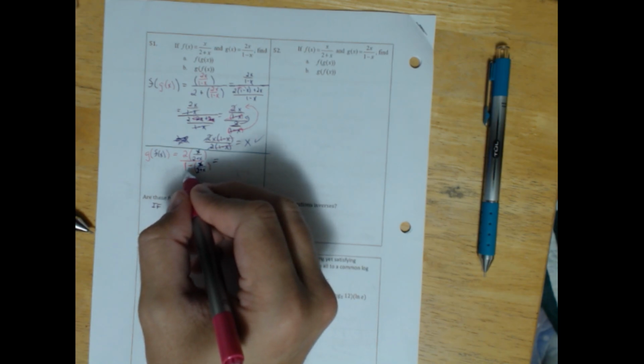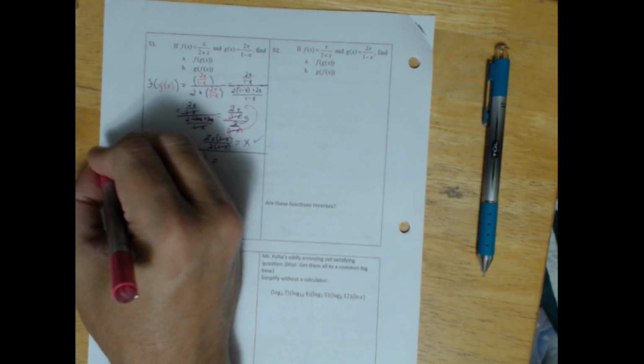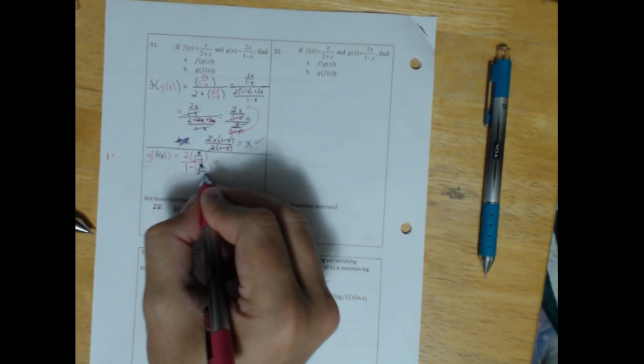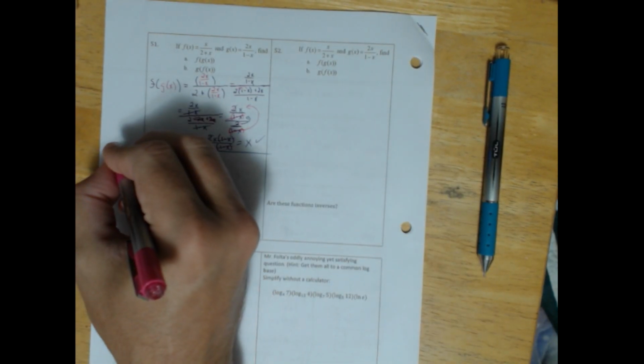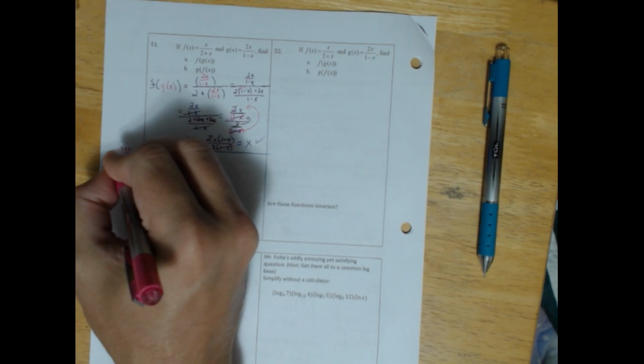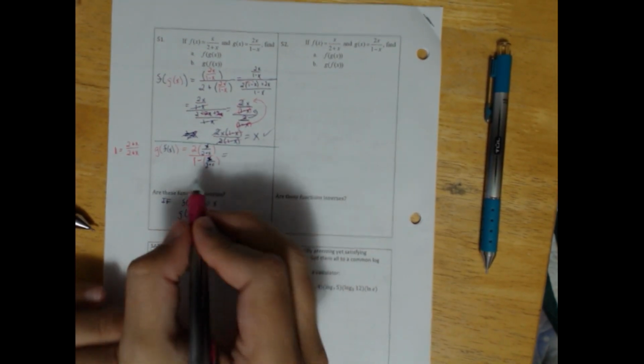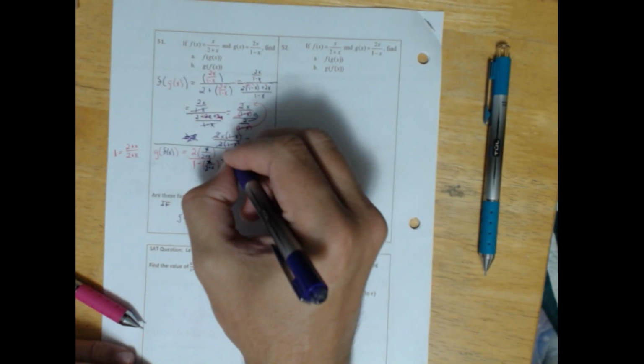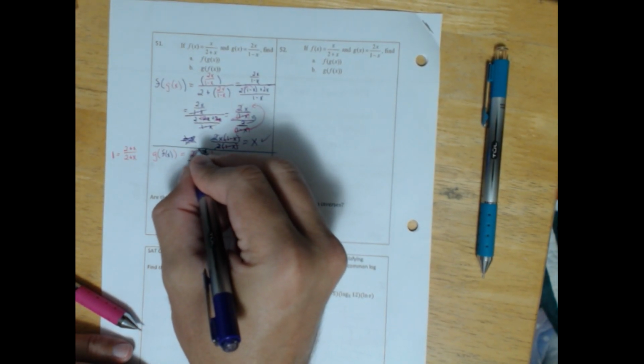So we're going to change 1 to have a common denominator with 2 plus x. So this will be 2 plus x over 2 plus x. That way we can combine these fractions. And then I'm also going to distribute that in here.